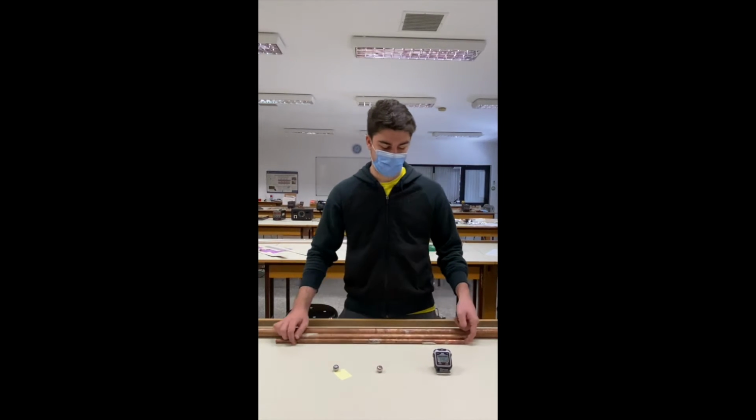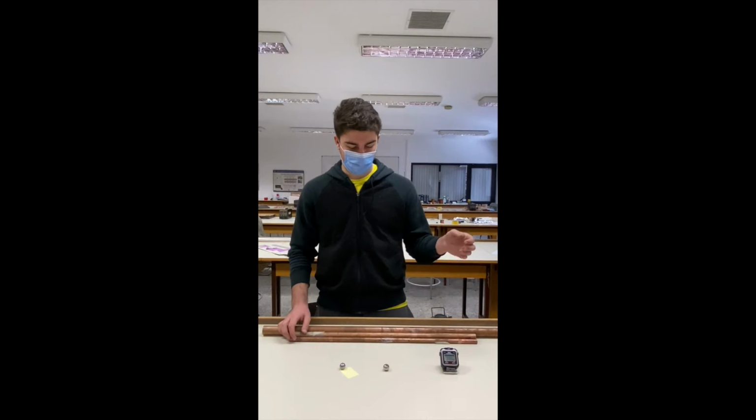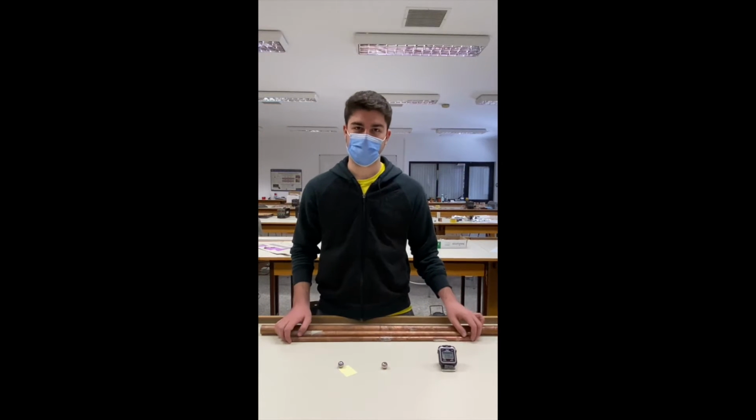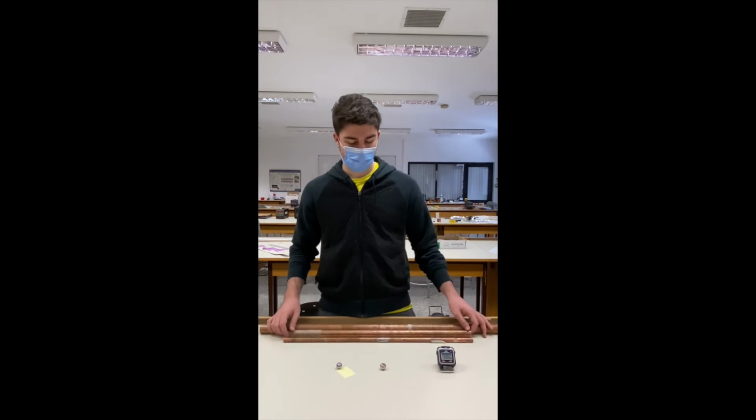I will use two magnetic balls. I will drop one of them inside the conducting pipes. I will release it from different heights in each pipe. The second magnet will be used to hold the ball from outside.